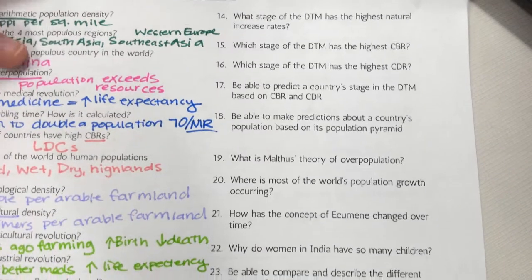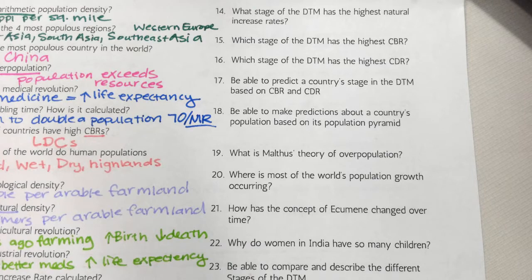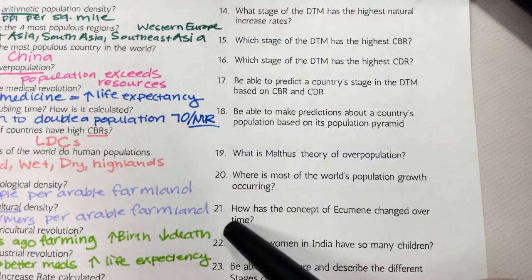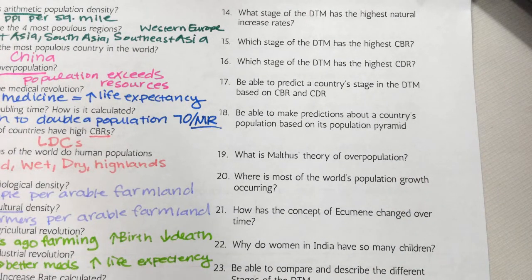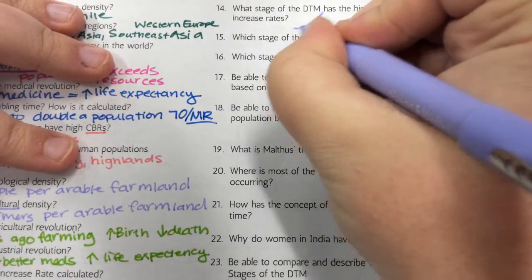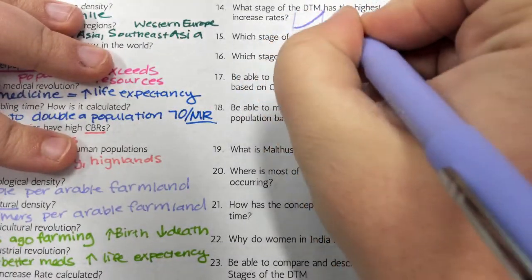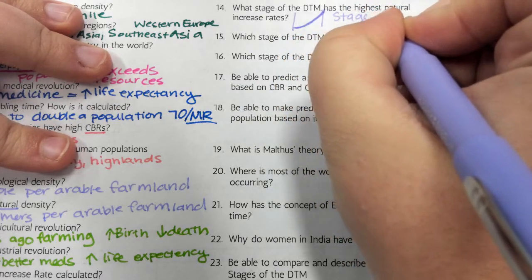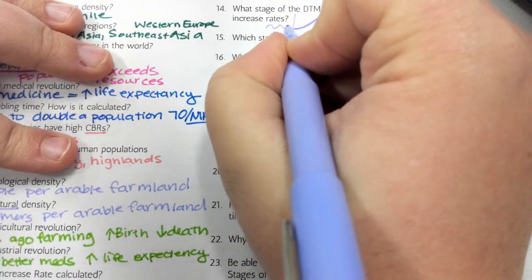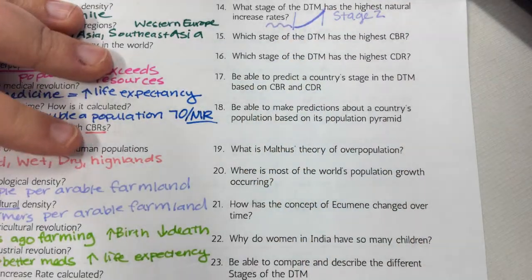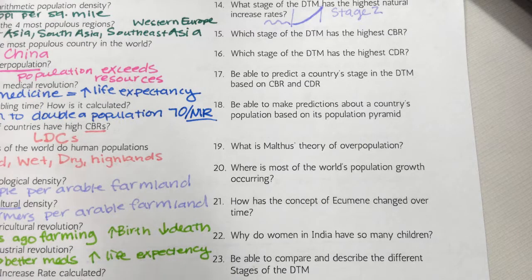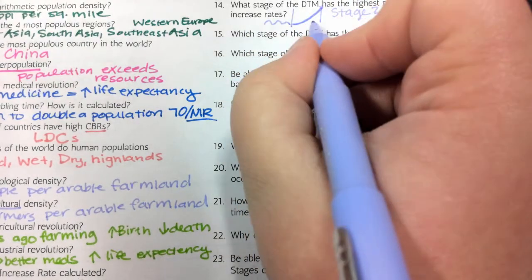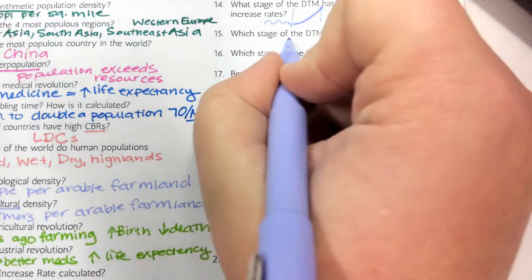Okay, up here. What stage of the DTM has the highest natural increase rates? Which means this is the part of the DTM that goes like this, the steepest line. The one that has the steepest line would actually be stage 2. Stage 1 kind of looks like this. Stage 2 is a really steep slope. Because of that, it also has the highest birth rate, because it has a really high birth rate, but not a lot of people are dying now. So that's also stage 2.